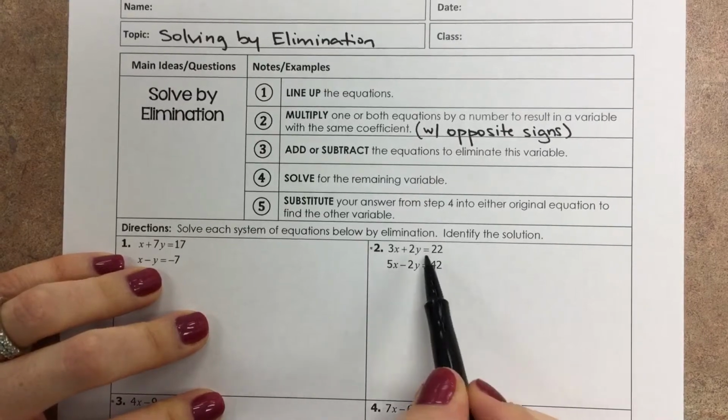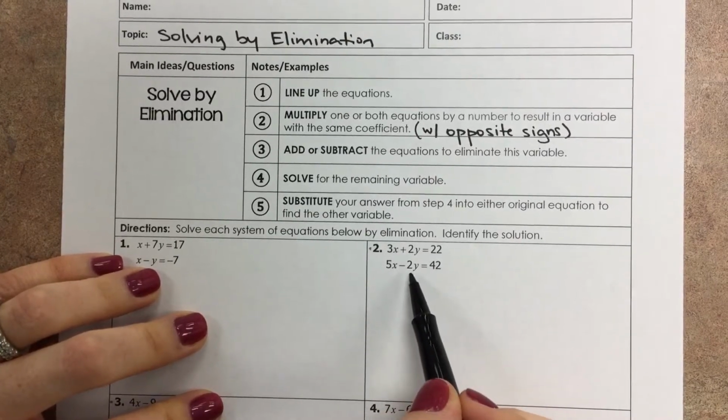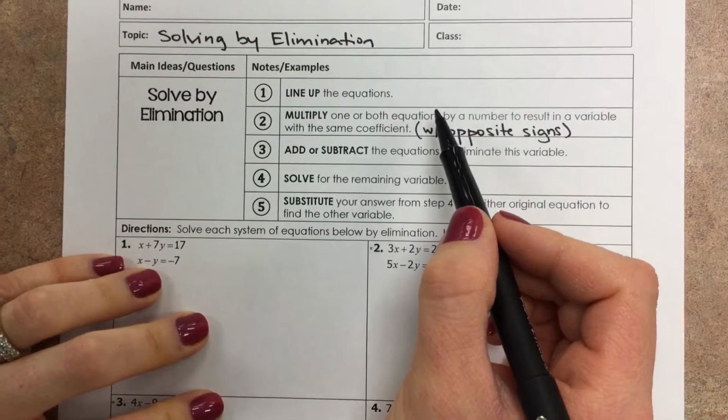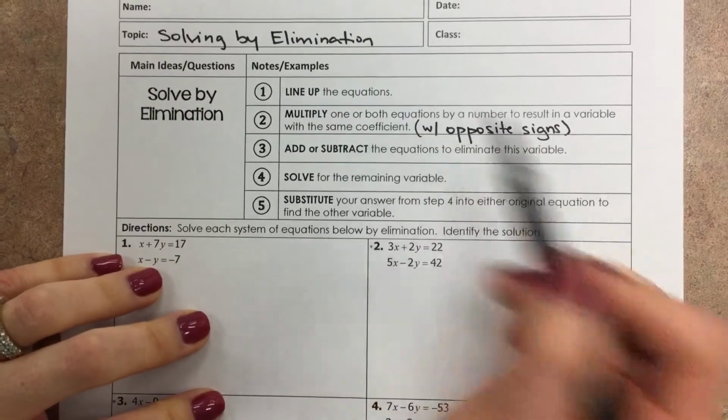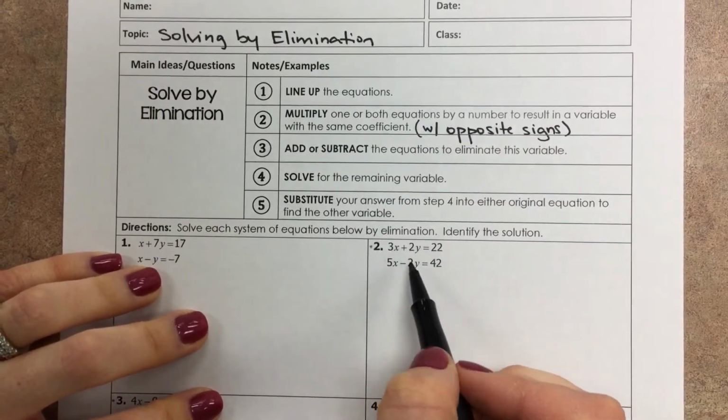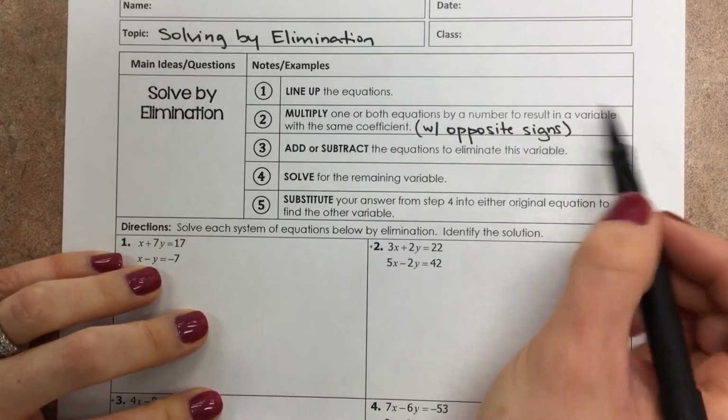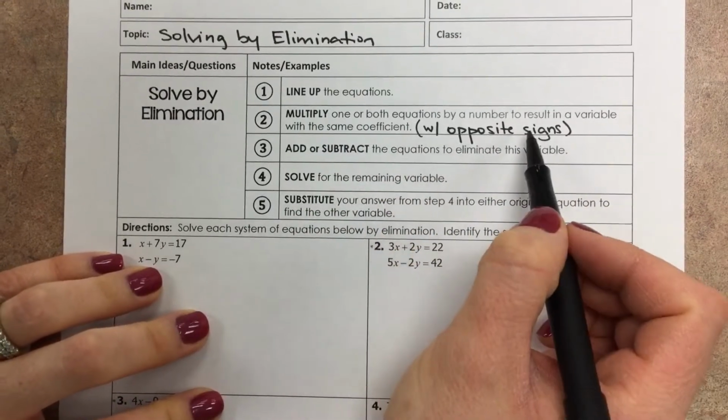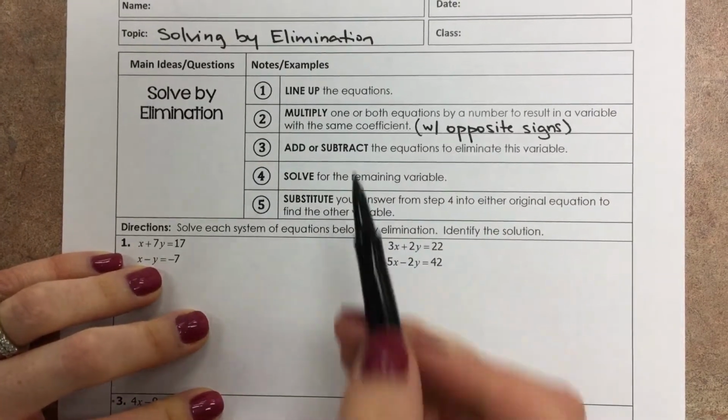So let's look at the y's. We have a 2y and a negative 2y, which is actually exactly what we want in step 2. So we didn't even need to do that step either. We already have a positive 2y and a negative 2y, which is the variable with the same coefficient but opposite signs. So we're good on step 2.